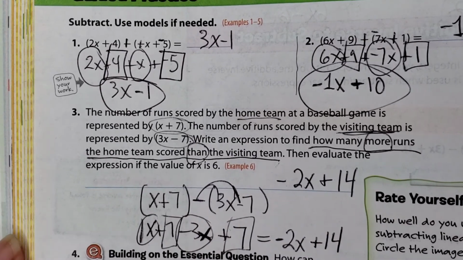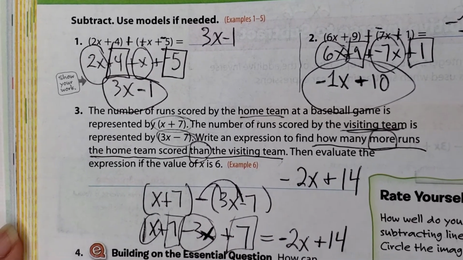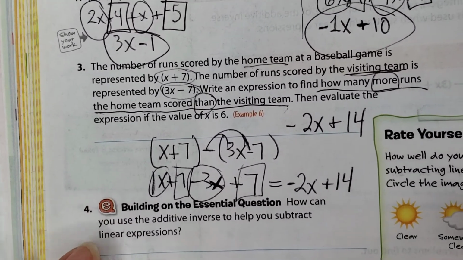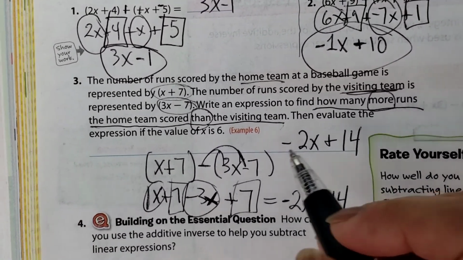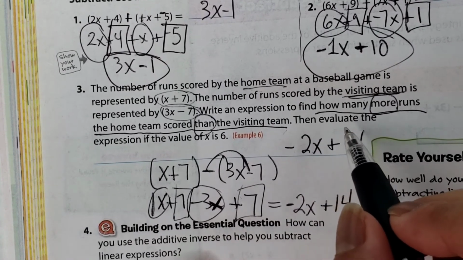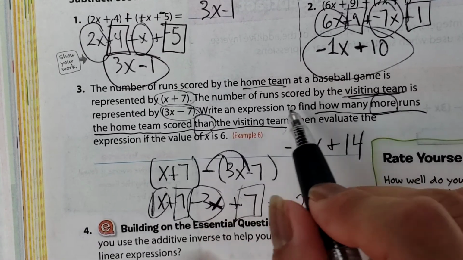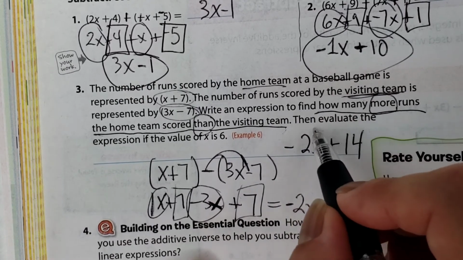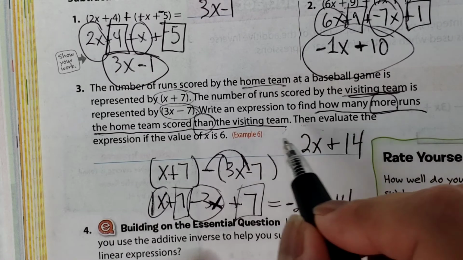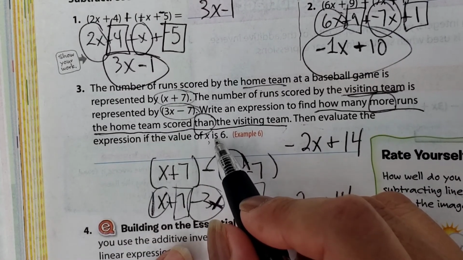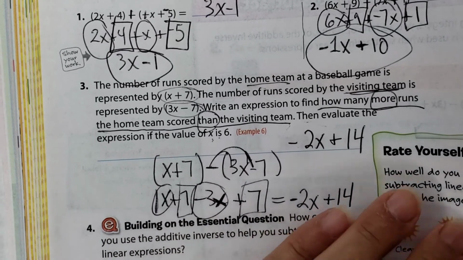There you go. Number 4. Oh, it says then evaluate the expression. I'm sorry. Good thing I double checked and read my problem like you should. Make sure you read it to find out if you answered everything it's asking. I forgot the part that says then evaluate the expression if the value of x is 6.